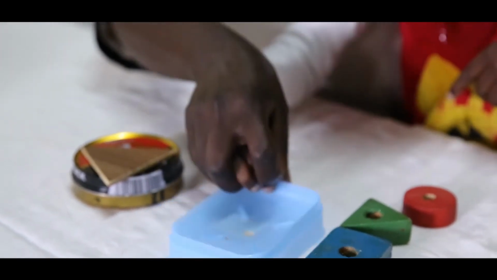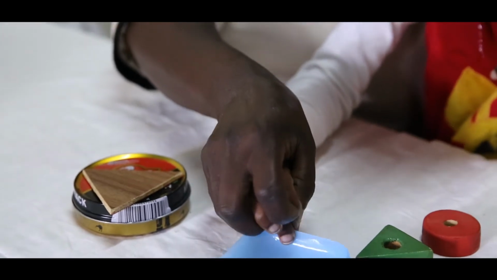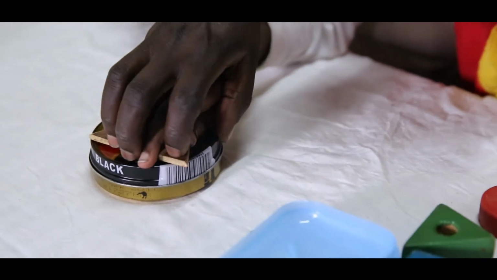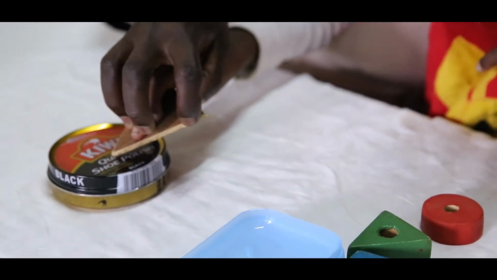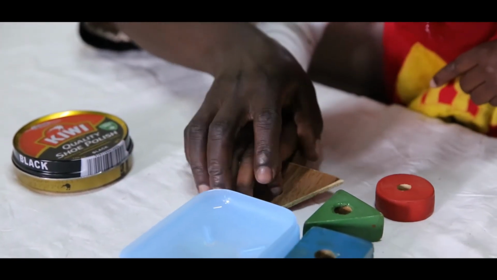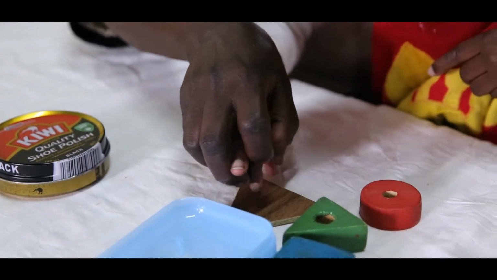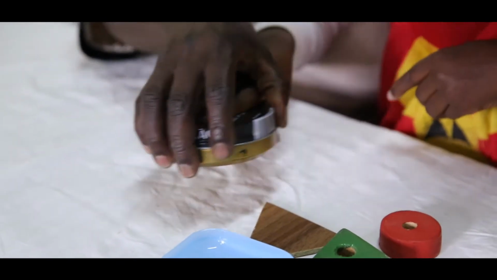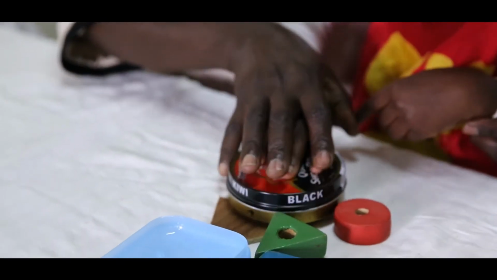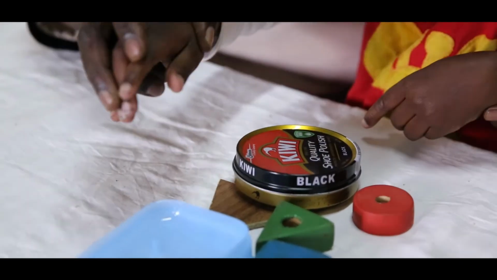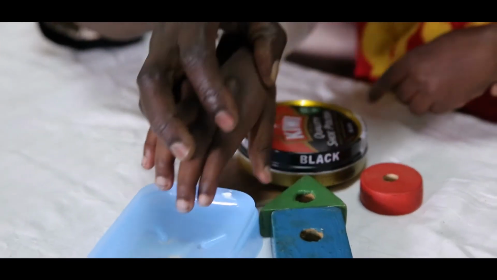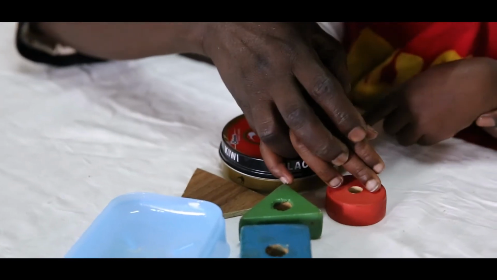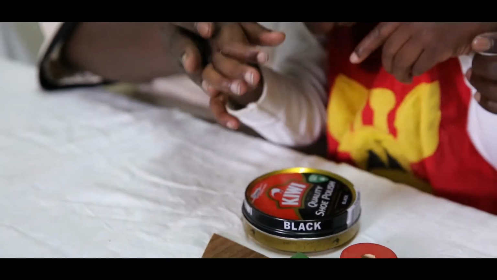Then you get now the triangle. Place it there, very good. Now next to the other triangle, then you get the shoe polish. Place it next to the circle. Now you are having rectangle, rectangle, triangle, triangle, circle, circle.